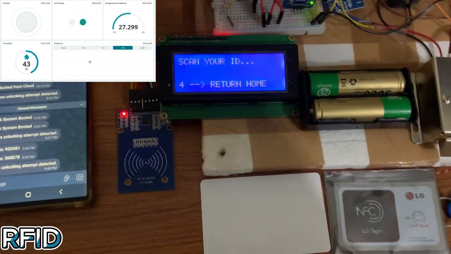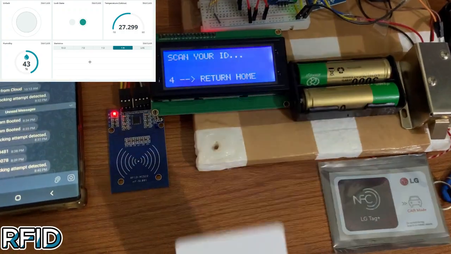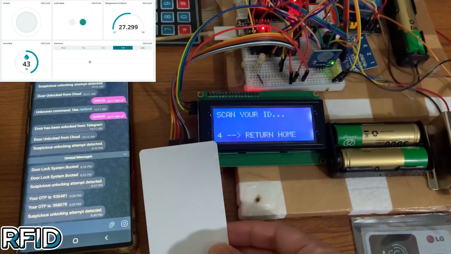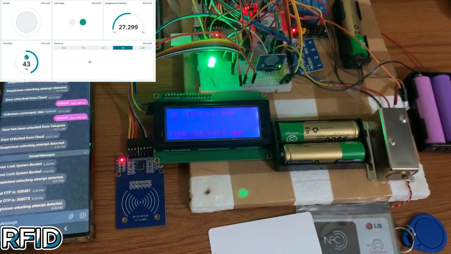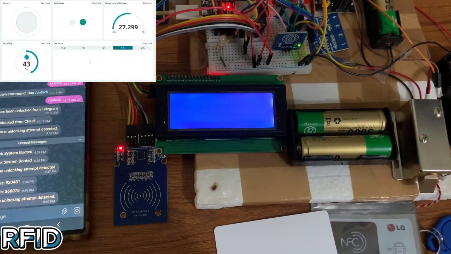So right now I'd like to unlock the door using the RFID. So I will be scanning an authorized RFID, which is this card. This is an authorized one. You see that the door has been unlocked using the authorized RFID.